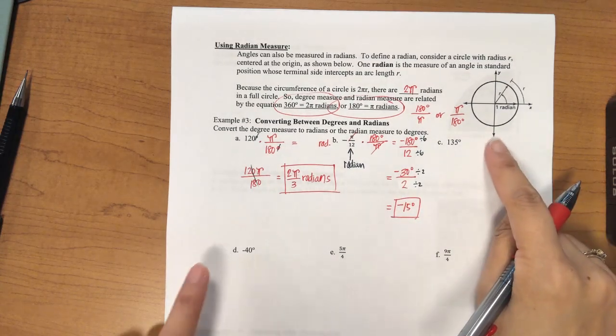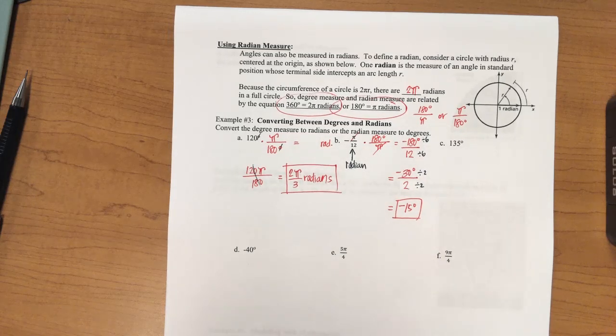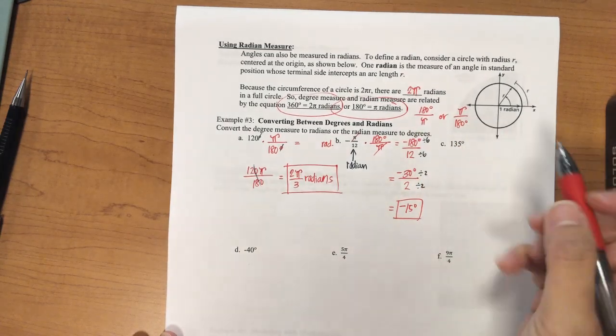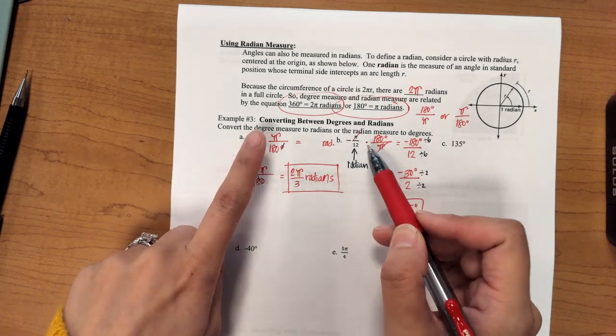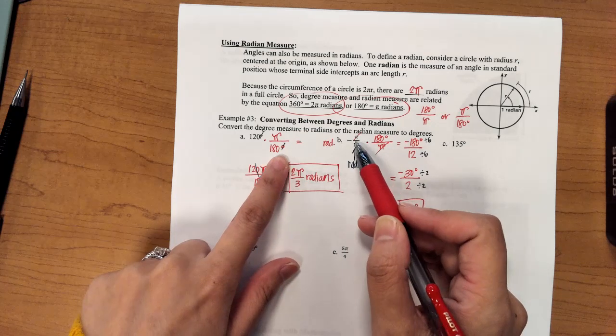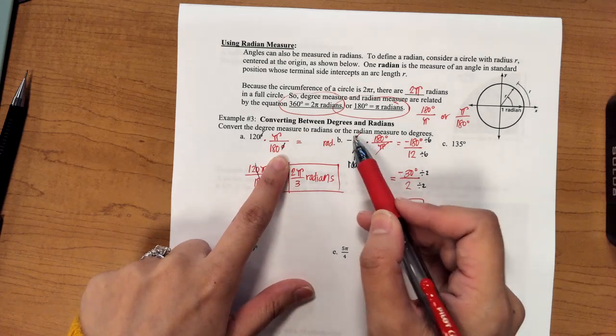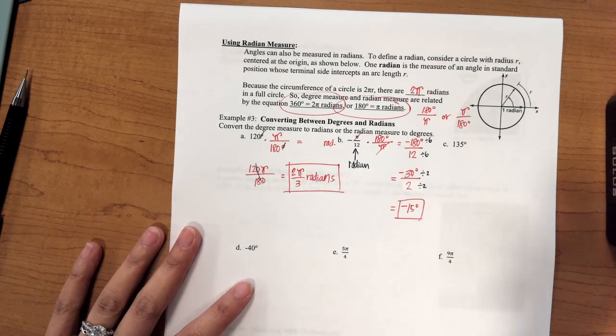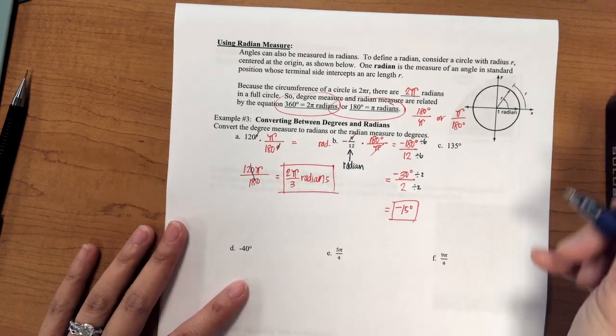So see if you can convert these real quick using the correct ratio, right? And remember that you always want something to cancel out. So if you start with degrees, you want degrees to cancel, and that's in the bottom. If you start with pi, you want pi's to cancel, and that's going to be in the bottom. So see if you get the next few answers, and you check them, please.